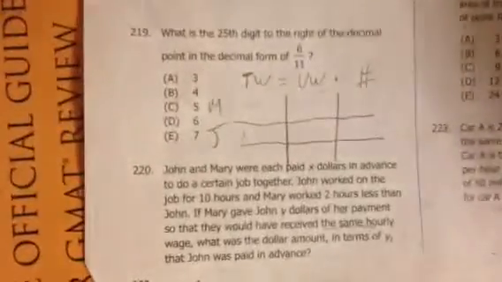I know that a total wage, TW, is equal to a unit wage, like an hourly wage, times the number of hours, right? And I can create this kind of cool, little bit messy, tic-tac-toe grid to help me organize the information. So, I'll put Mary over here, I'll put John over here. If you look at the question, it says they were each paid X dollars. Well, that's a total wage, right? So I'll put X in Mary and X in John.